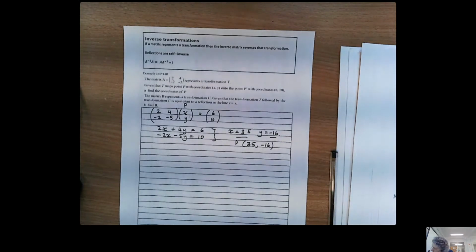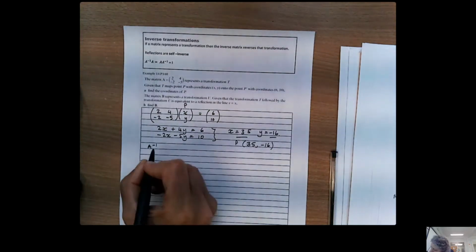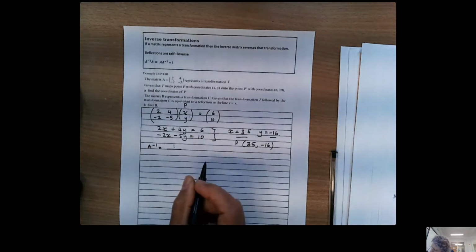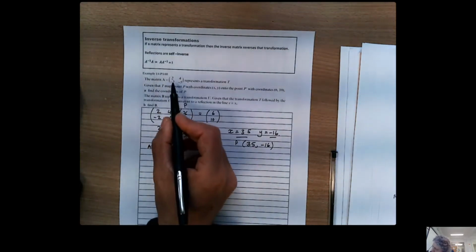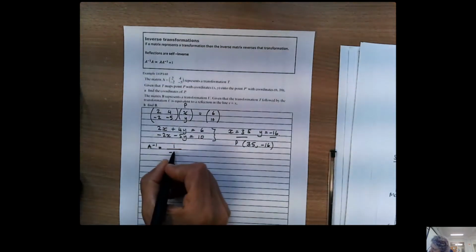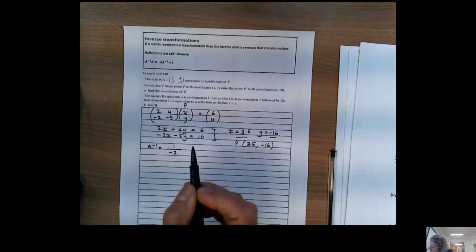If I wanted to do it using an inverse matrix, the first thing I need to do is find the inverse of A. We need to work that out. The first thing is 1 over det A. What's det A going to be? It's minus 10, take away minus 8, so that's going to be minus 2. Let's just check: the determinant is minus 2.